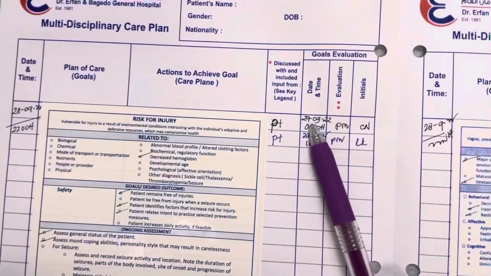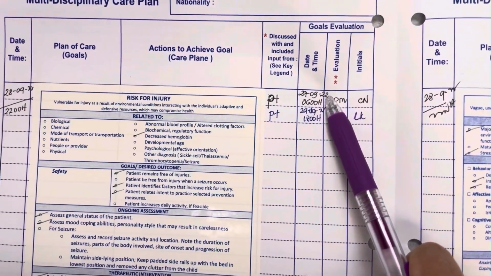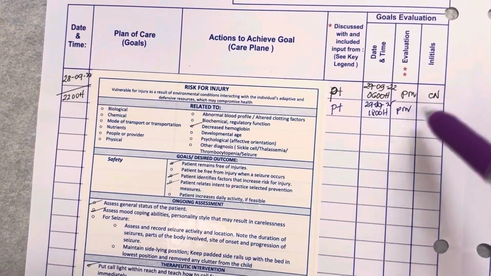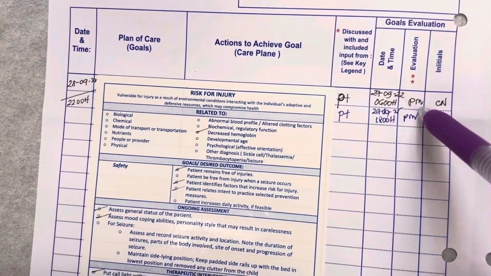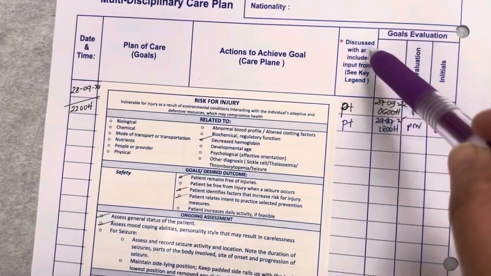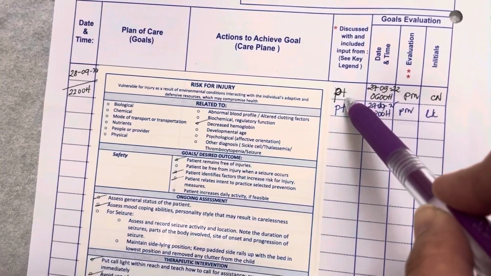So it is 6 o'clock, the following day, 29. And then I have to write it here, either partially met, and then my initial, CN. And who is the learner? It is the patient. Okay?